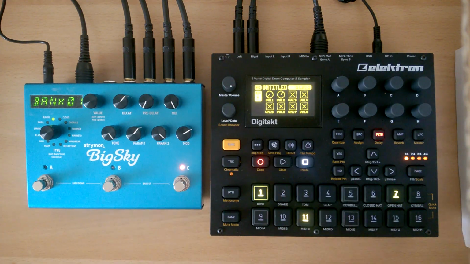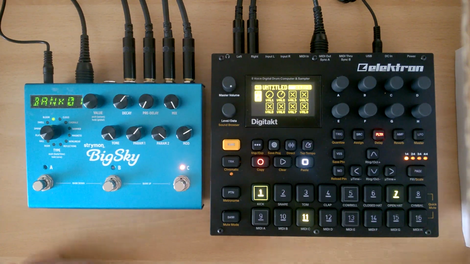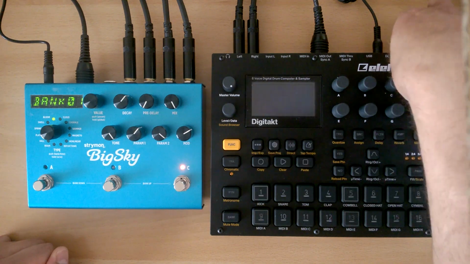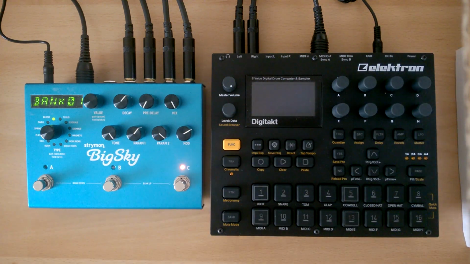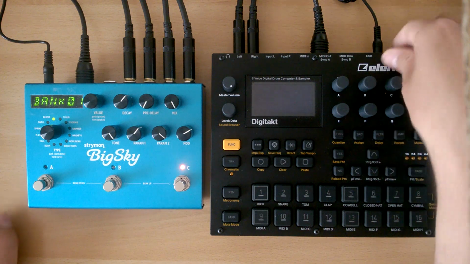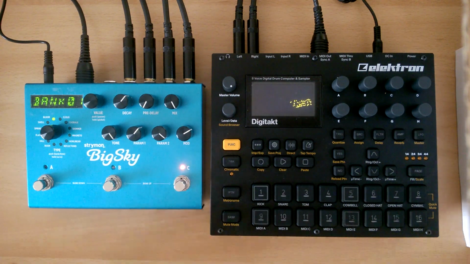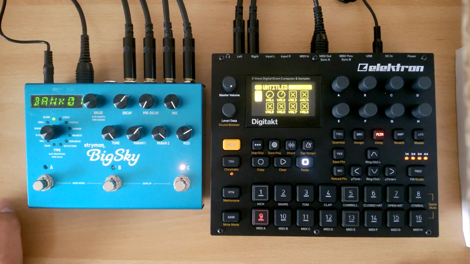And now you can see some great thing happening. My Digitakt crashed, yeah. Let's turn it off and turn it on again. Oh man, it happened to me before, once or twice already, and this is the third time now. Yeah, Elektron, you still have to work a little bit on that OS. But anyway.